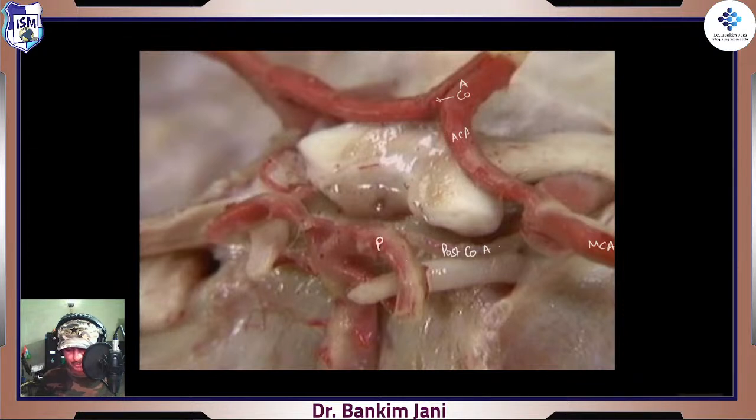This is posterior cerebral artery, right? Posterior cerebral artery. And the nerve which you are watching, just from the location immediately near optic chiasma between two cerebral peduncles, it is cranial nerve 3, right? Oculomotor. Very nice. Right? So this posterior cerebral artery would wind around cerebral peduncles, right?